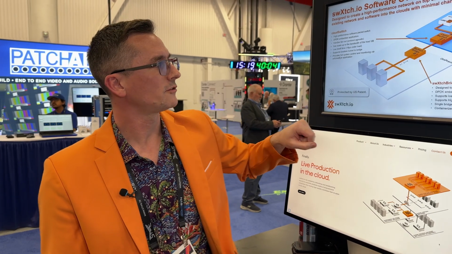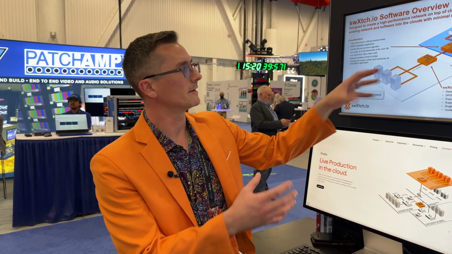of the visibility. What we do is we create a virtual overlay over the infrastructure that's in the data center. So we have virtual NICs, we have a virtual network switch, and we have what we refer to as our bridge. This is all software. It's all lightweight software that you just deploy on existing servers or machines in the cloud.